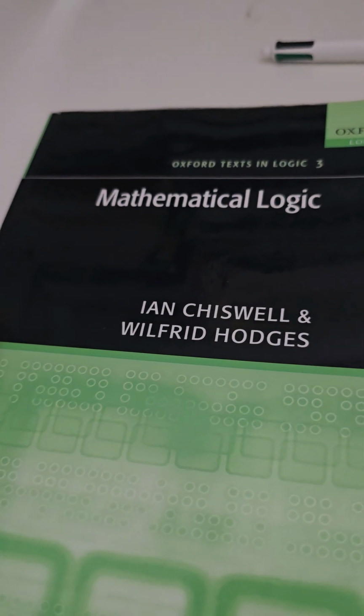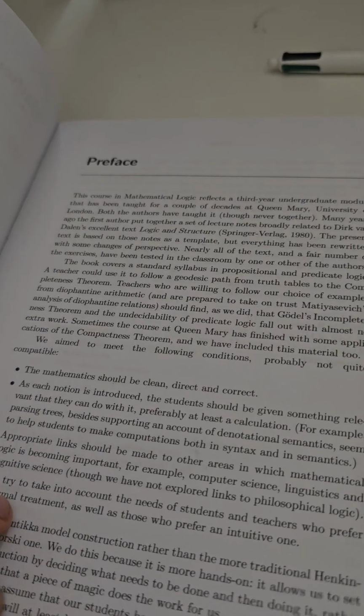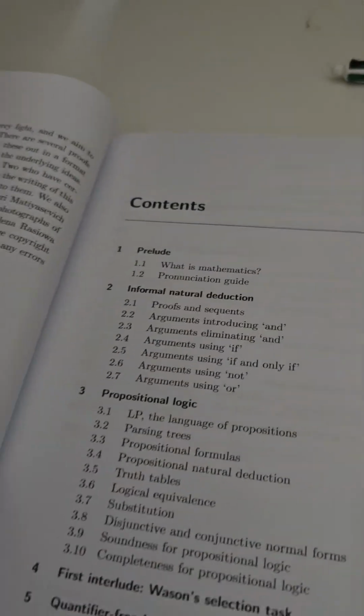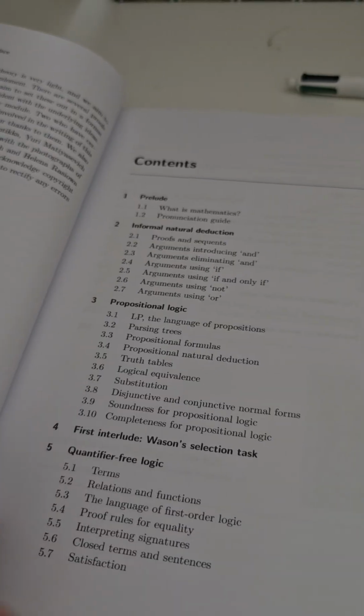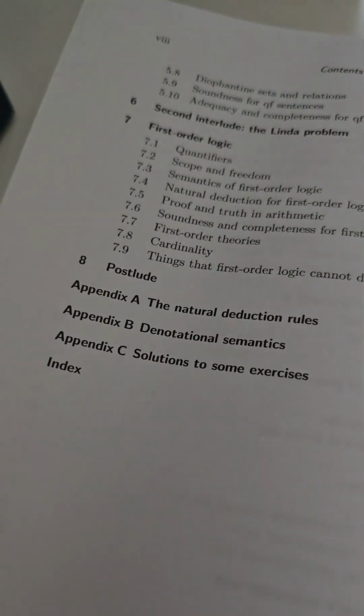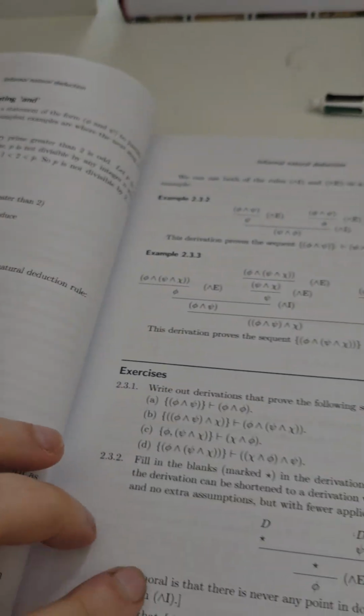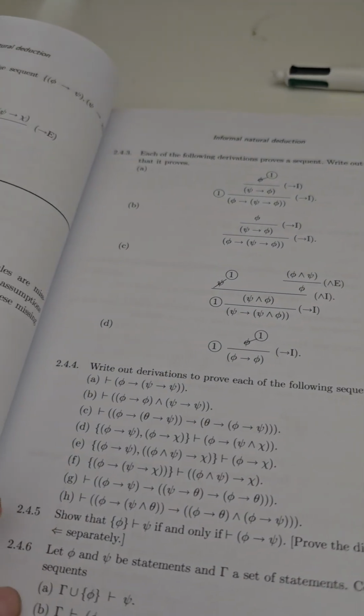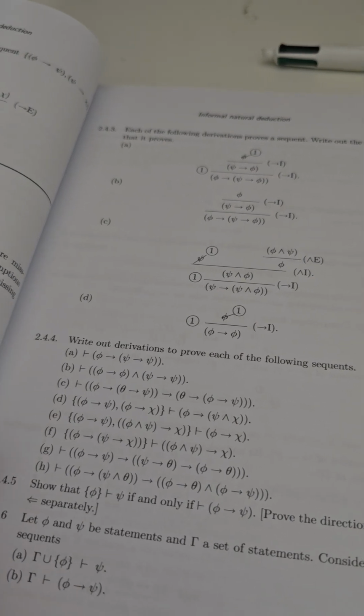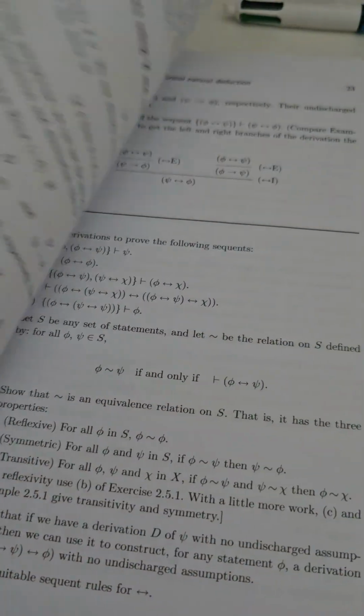Next up, we have a book that I use a lot on the server. We have Hodges, Kiswell and Hodges, Mathematical Logic. So it starts with natural deduction, propositional logic, quantifier-free logic, and finally first order logic. So the book is pretty nice and pretty in-depth. So it starts off with doing all the different logical deduction rules in classical logic, and deriving a lot of consequences that we may take for granted in books like Vellman.